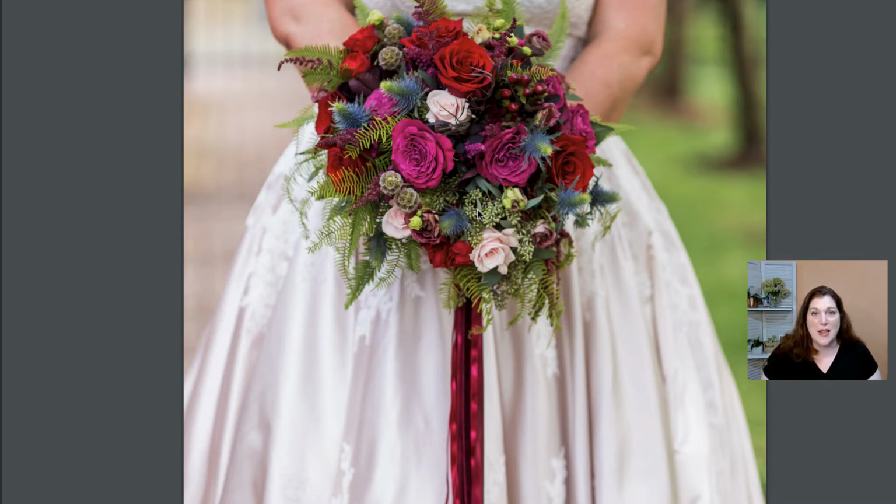So it's not that they're any less important, it's more of importance in size. Then you have accent flowers. Some people call them filler flowers. I call them accents. As well as you're talking about branches and foliages. So both of those are great additions to designs.